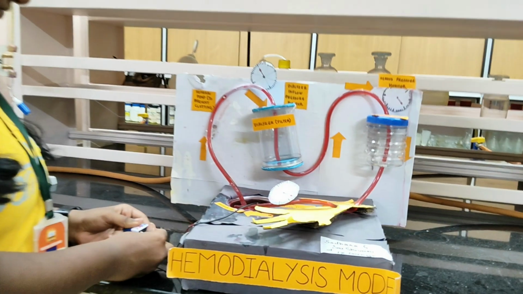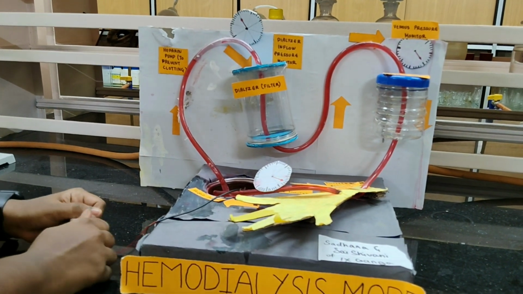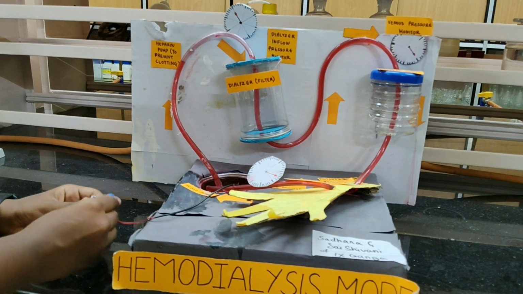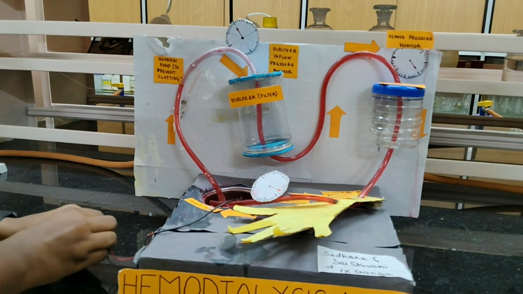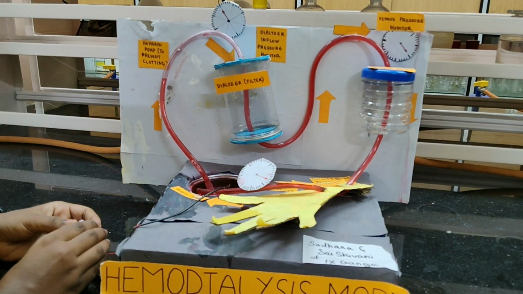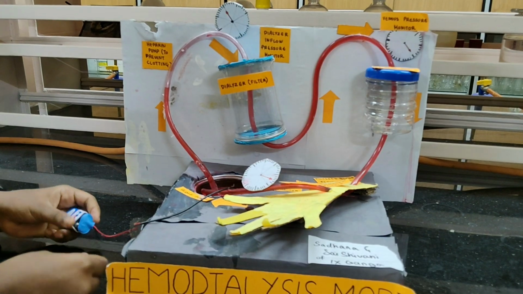Diffusion is the process by which solutes move from a region of higher concentration to lower concentration due to a difference called concentration gradient. So the urea compound in the blood, deoxygenated blood, diffuses into the dialyzing fluid, and the nutrients like amino acids and glucose flow from the dialyzing fluid to the blood. So the blood is purified in the dialyzer.